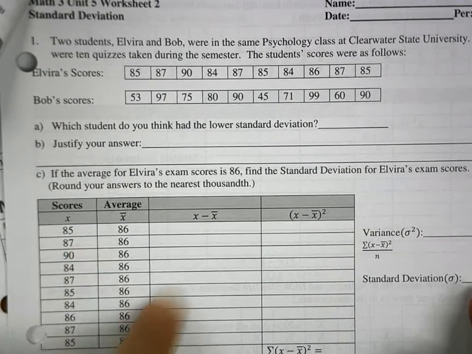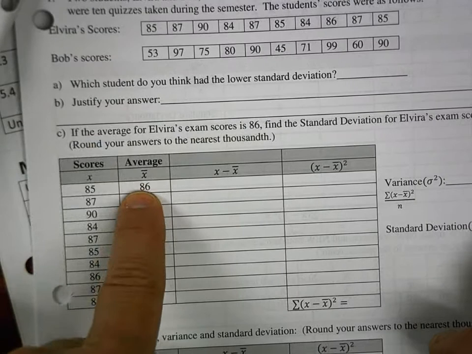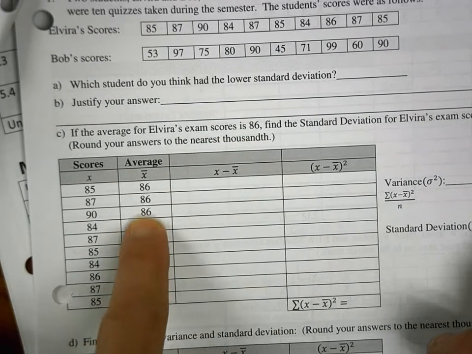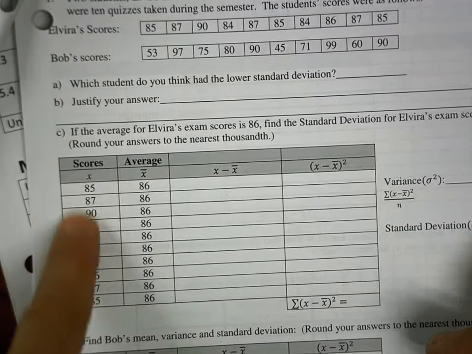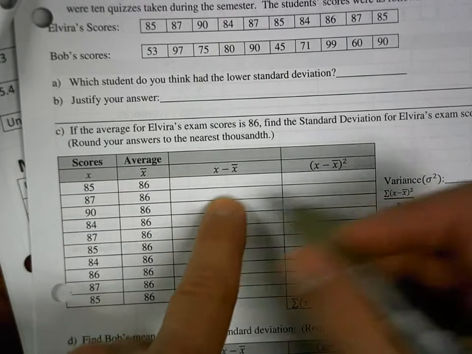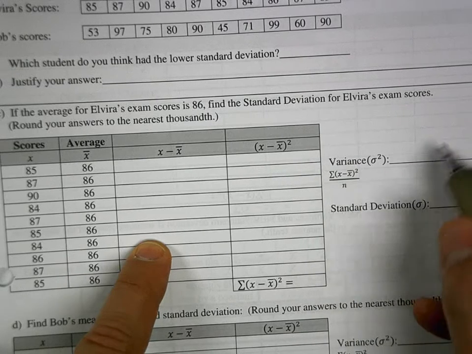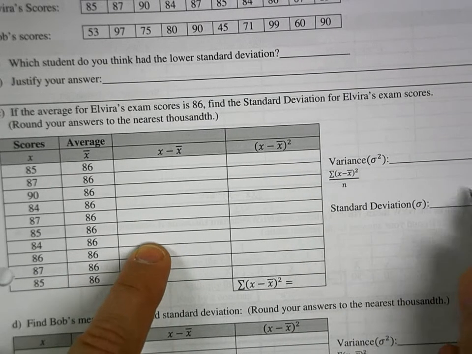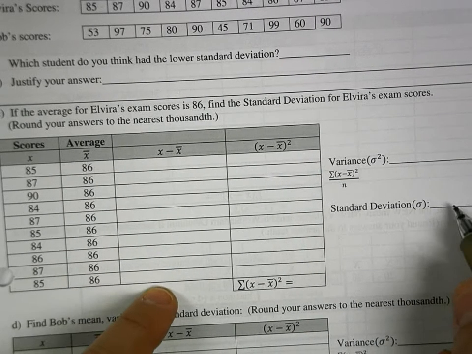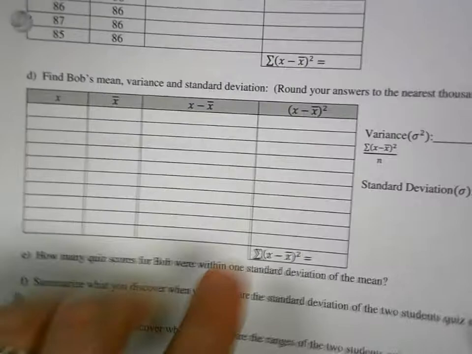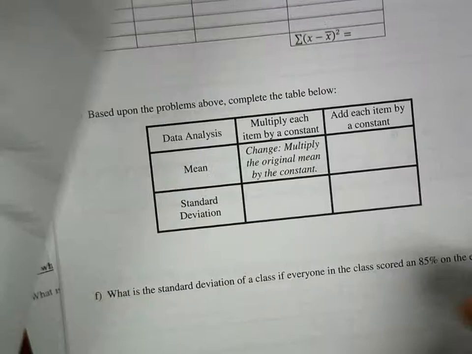They started. This is Elvira's. Elvira's exam score mean is 86, so they put it there for you. They listed all that out, so you'll just number crunch. They put variance there. You'll find that, then you'll take the square root, you'll get Elvira's standard deviation, and then you'll figure out Bob's standard deviation, and that'll answer that. So that's pretty much what your assignment is. If you look at the others, that's all they're doing.